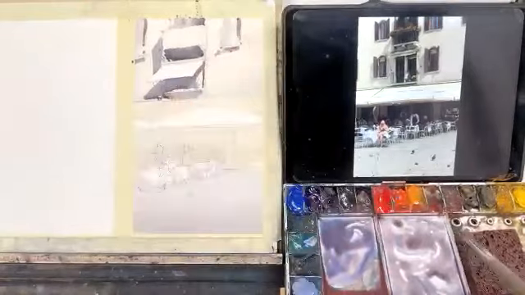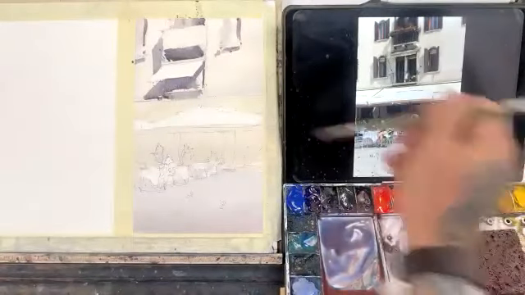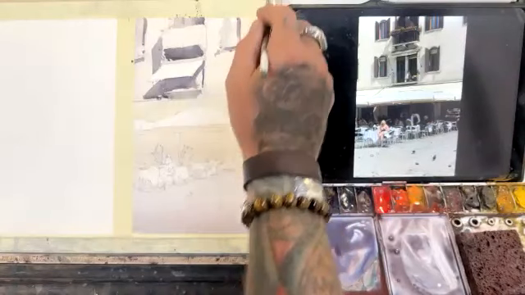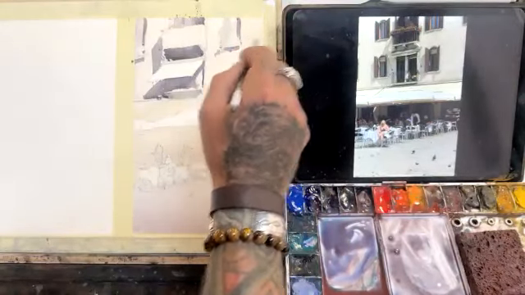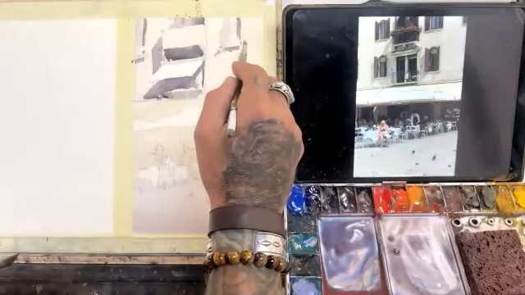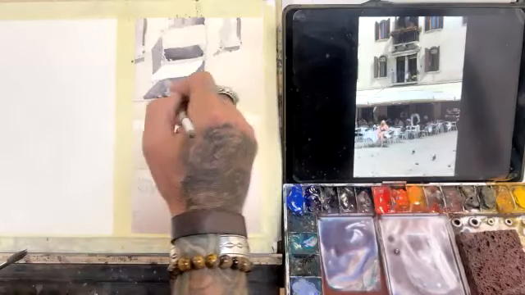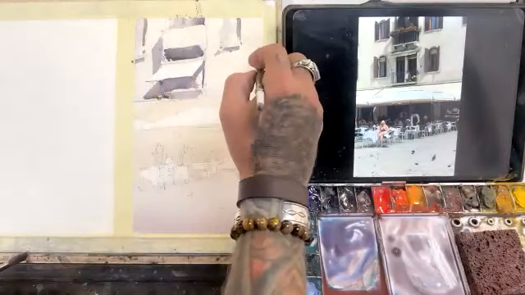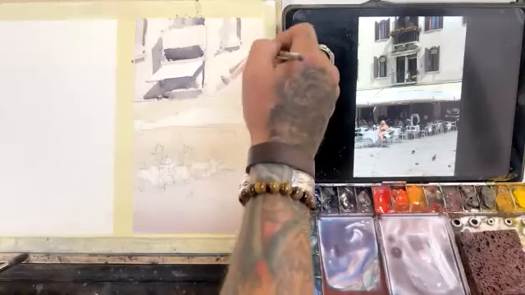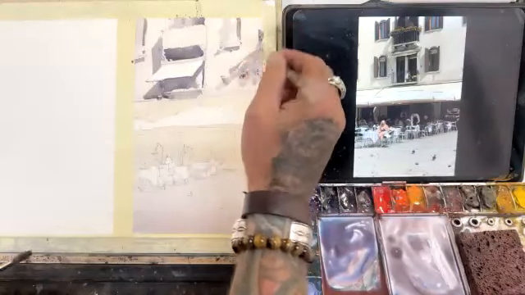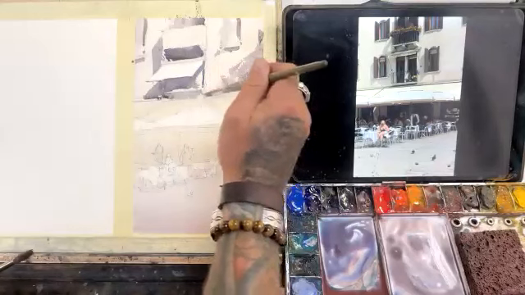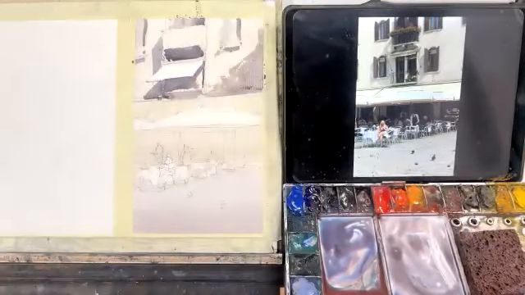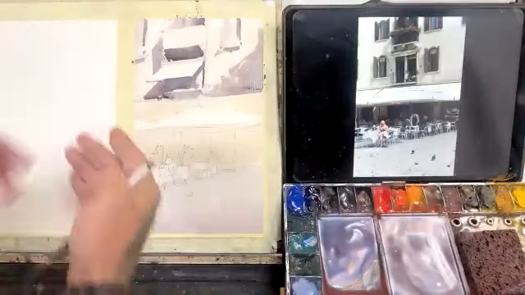And then I'll probably put a cast shadow coming across here from something off camera. There we go. So that's something over there, throwing the light this way.